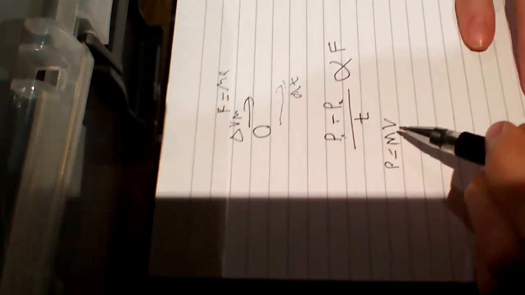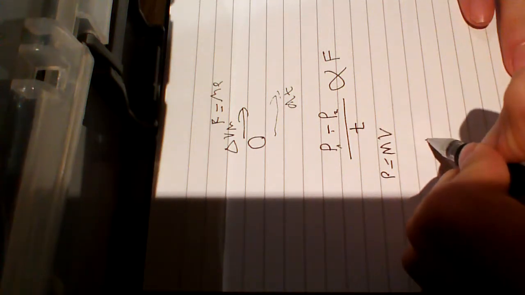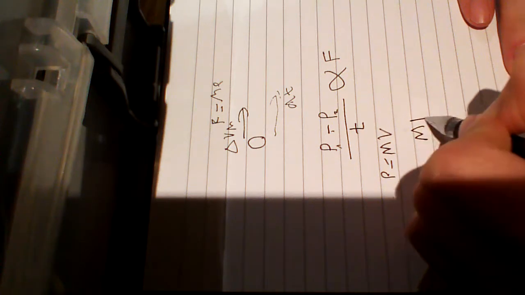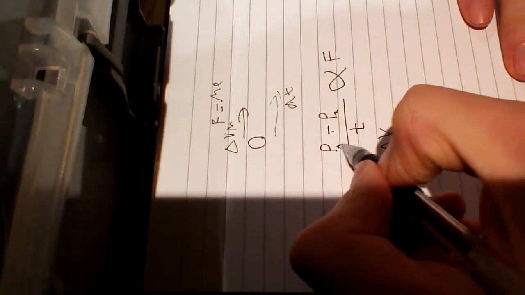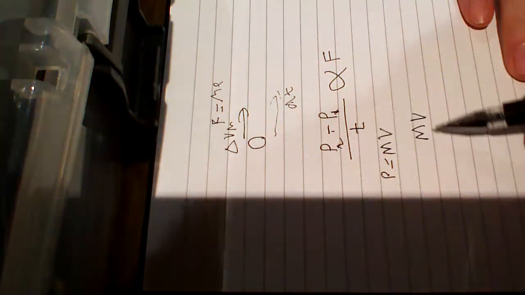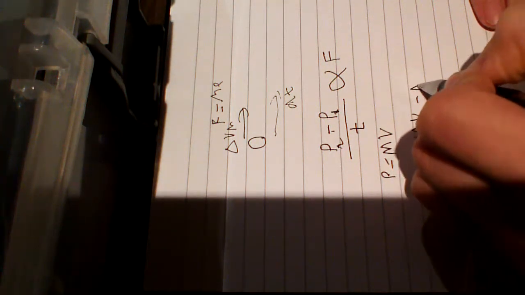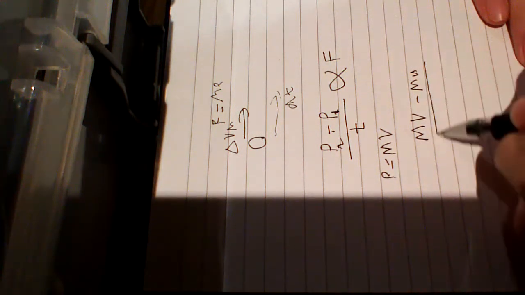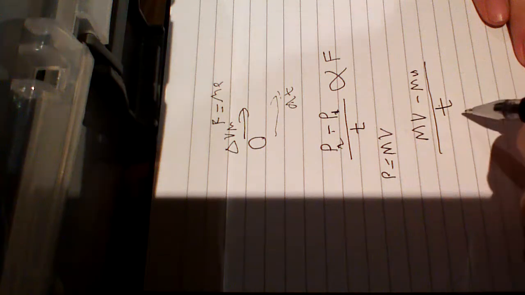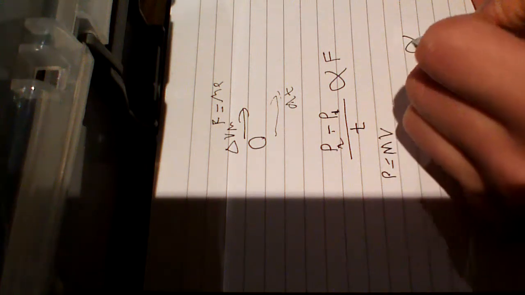We know that P is equal to mv, mass times velocity. If we put that in here, we could say the mv, which is actually our final momentum, so this should be 2 and this should be 1, minus our initial momentum, where the u is just the initial velocity, over a given time, is directly proportional to some force.